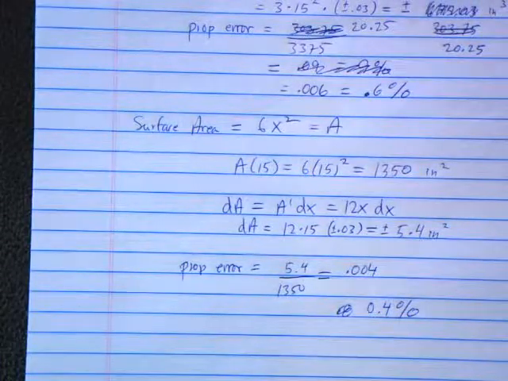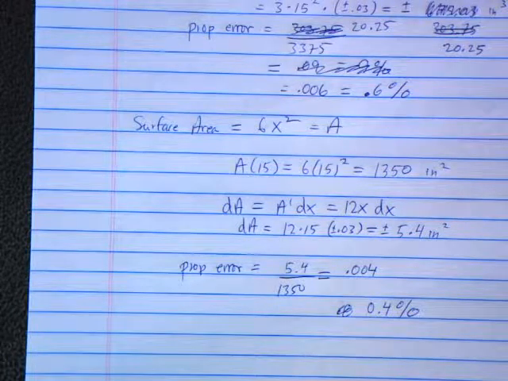So our error in finding the surface area was even smaller than our error in finding the volume. Questions on that?